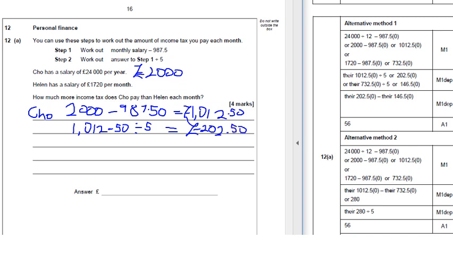I'll go for a different pen. Helen. I'm going to have to write here. Helen earns 1,720 a month, so we'll take off the 987.50.